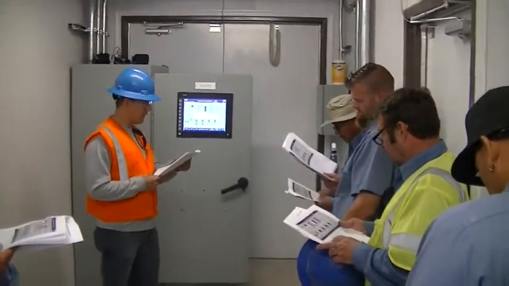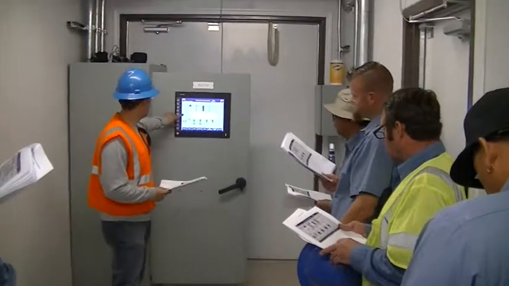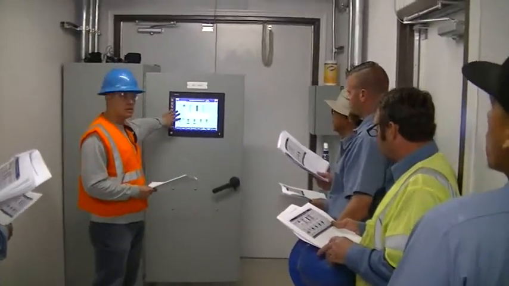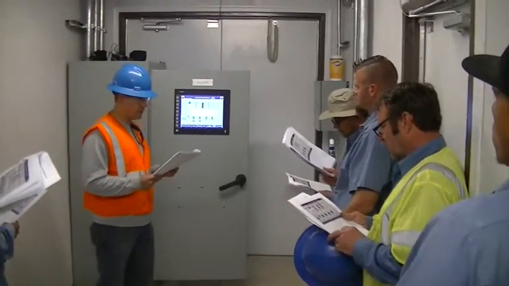All right, you'll also get a low flow with call up above here. If one of these gets a low flow, if anyone does, it'll basically give you an alarm right there as well.